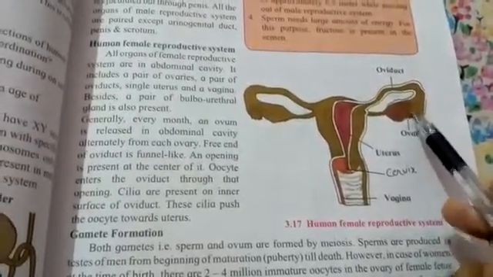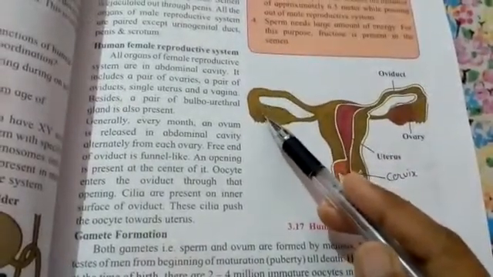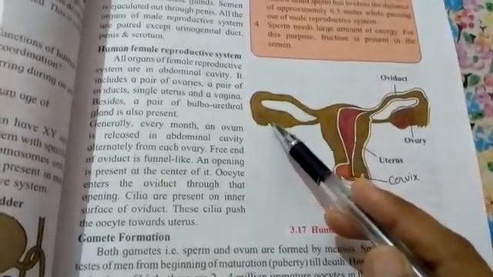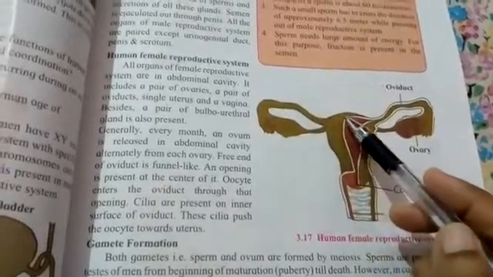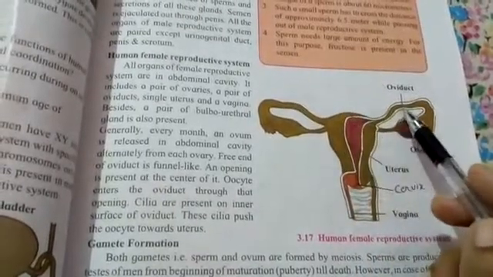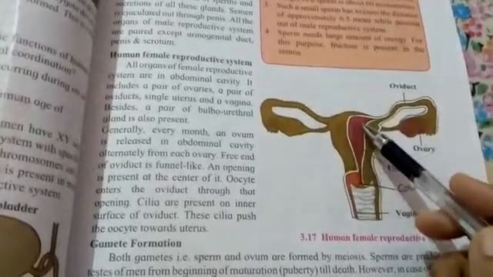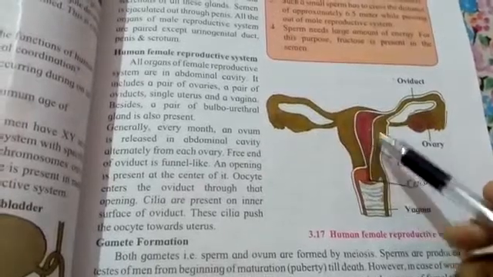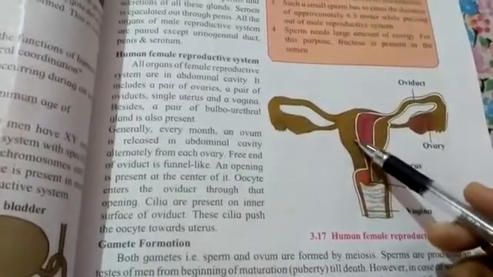Now see, this oviduct has free ends and a central opening. From the central opening the egg will enter into the oviduct, and the oviduct has cilia, hair-like structures, which will push that egg into the uterus. Then that egg will wait for the sperm so that fertilization can take place.